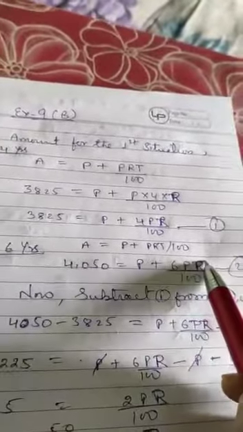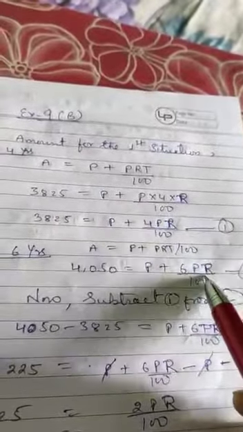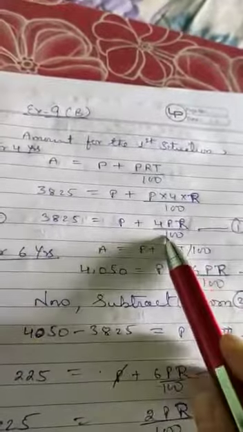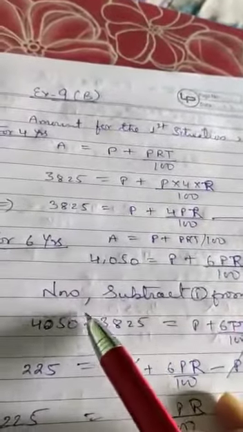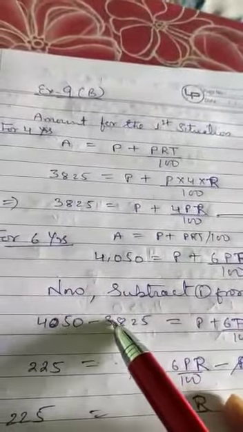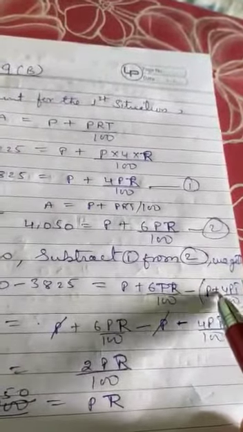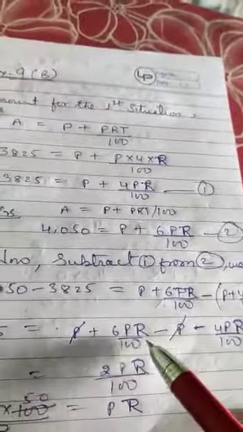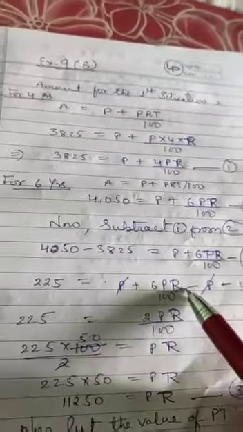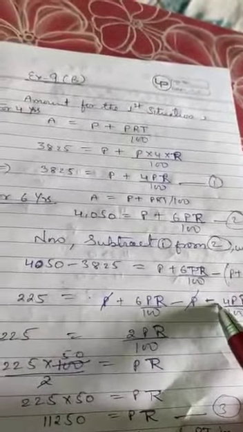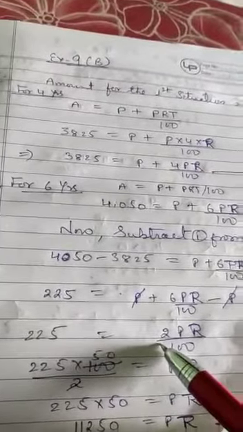Now subtract the first equation from the second equation. Second equation is 4050 minus 3825. When you solve it, P cancels, and 6PR minus 4PR gives 2PR by 100.